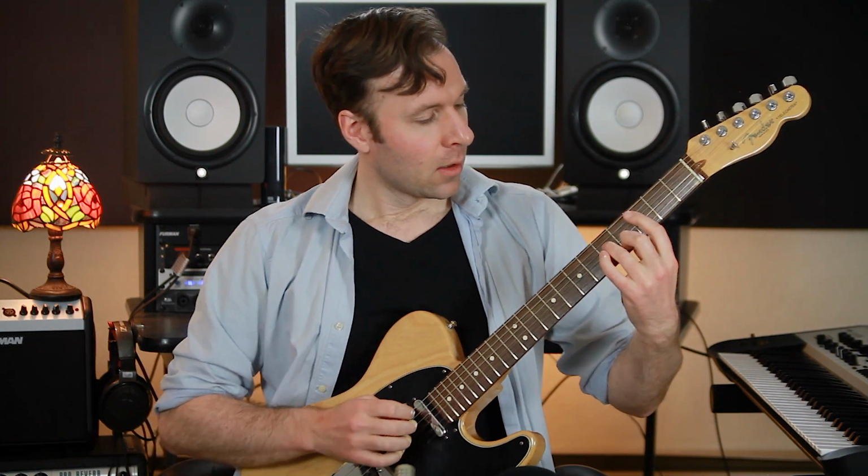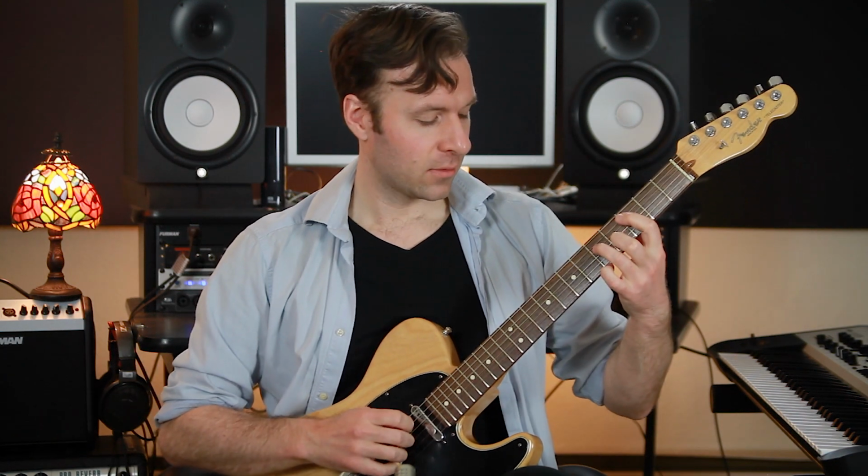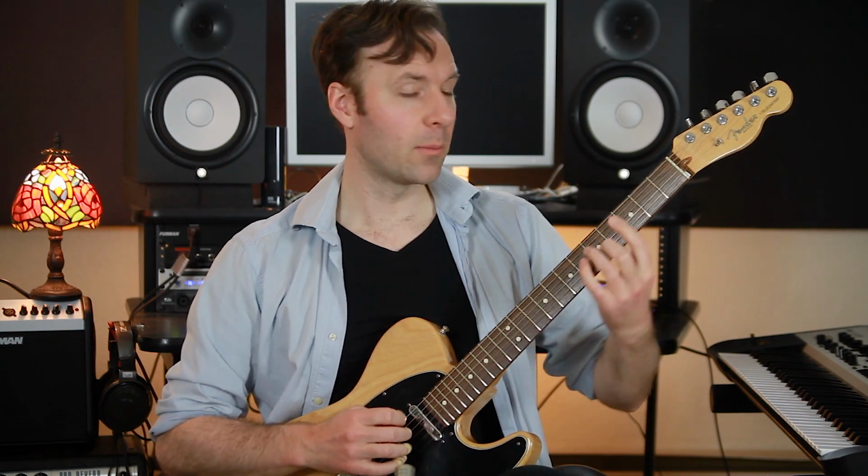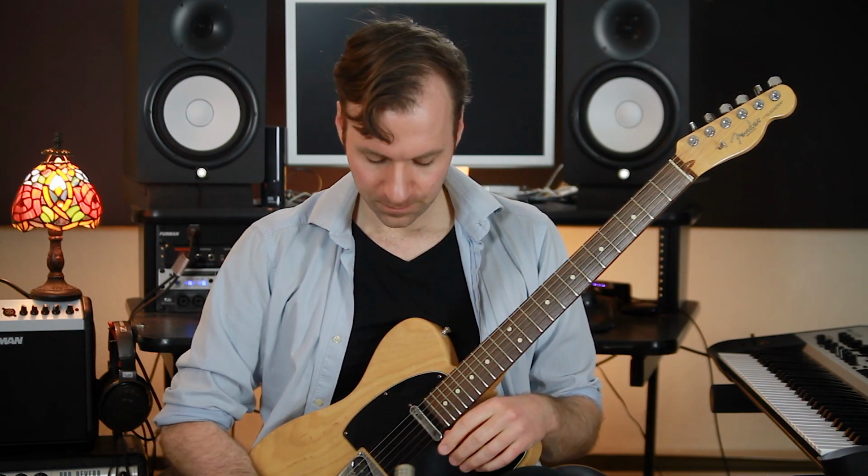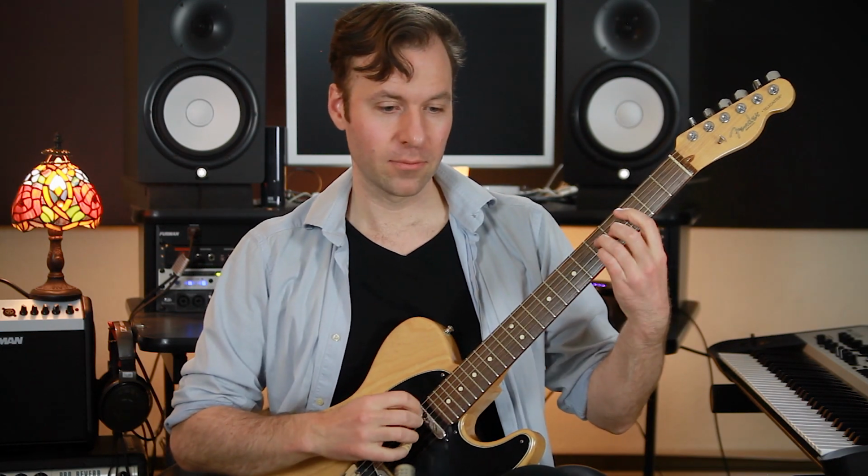So, okay, now that we know those in both of those keys, once you kind of see those, then you can start to mix them up, and that's what modal mixture is. Let's do a couple examples. So let's start with major.